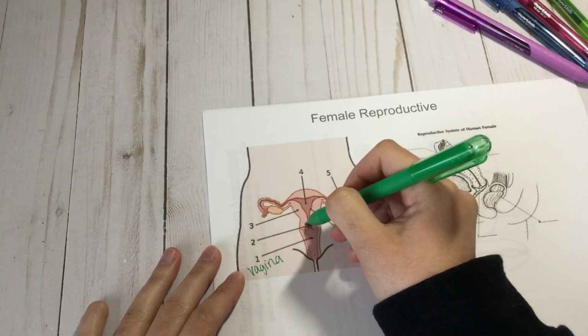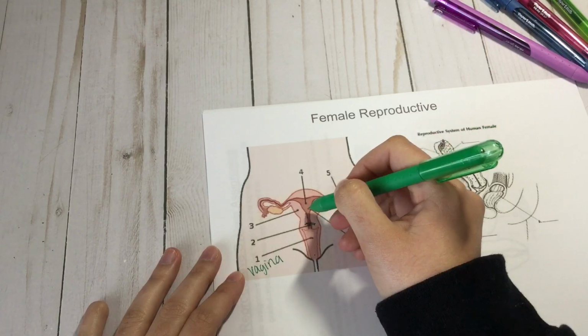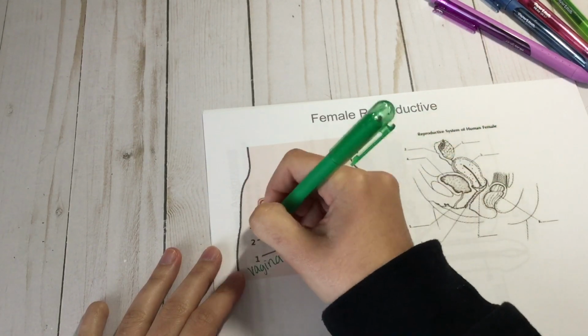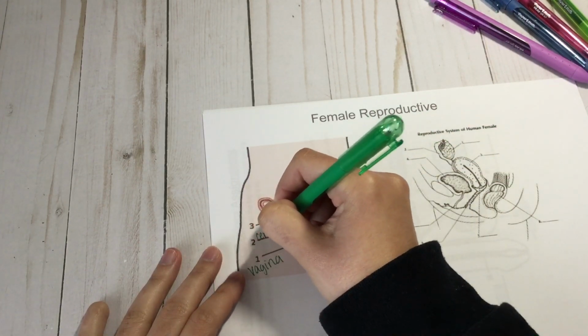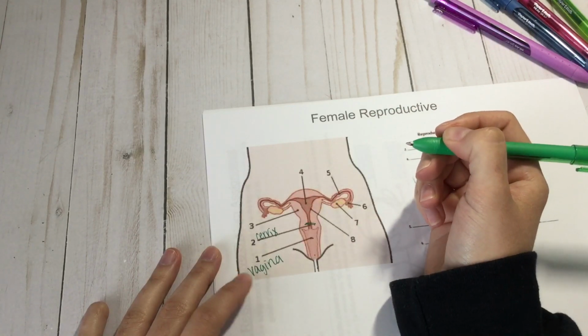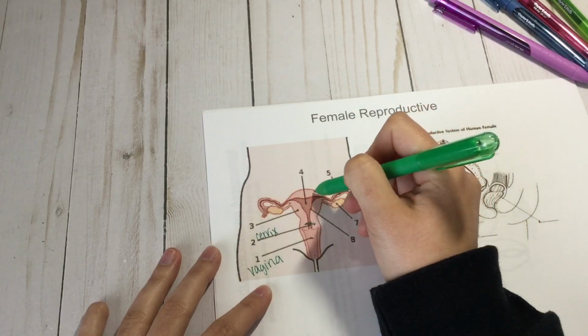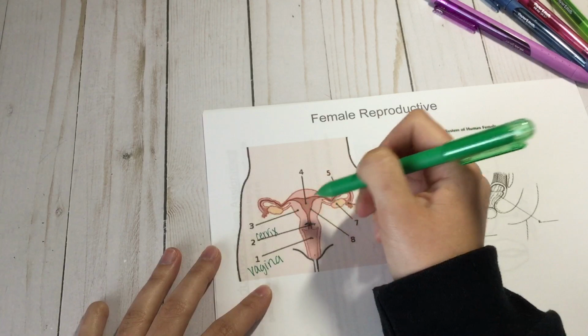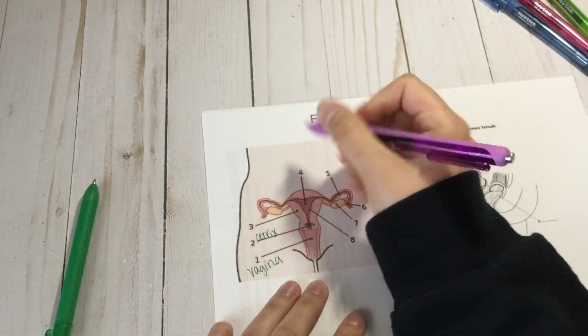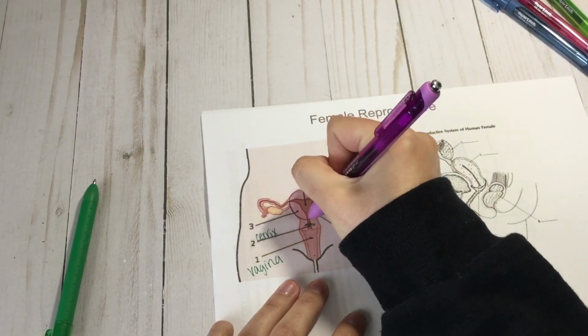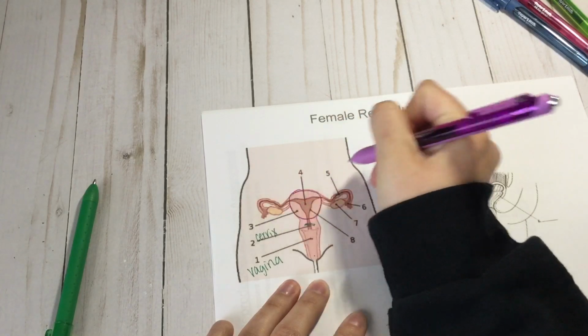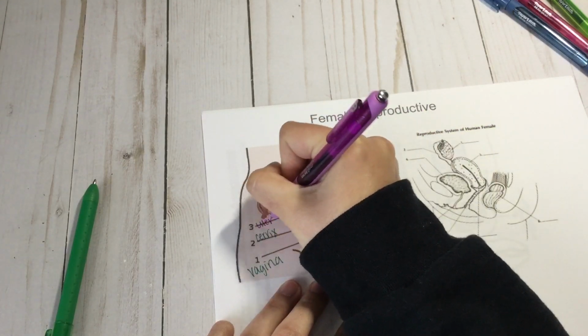Here, the opening in between the vagina and the uterus is called the cervix. This muscle, the whole outline, is called the uterus, okay?